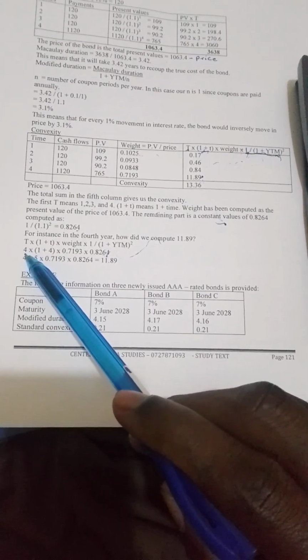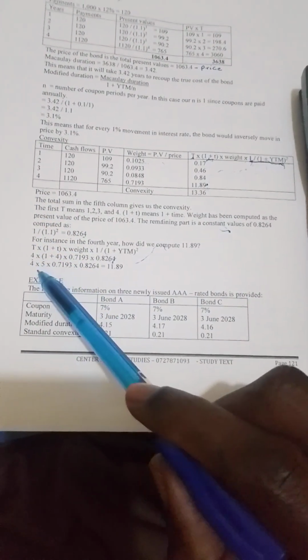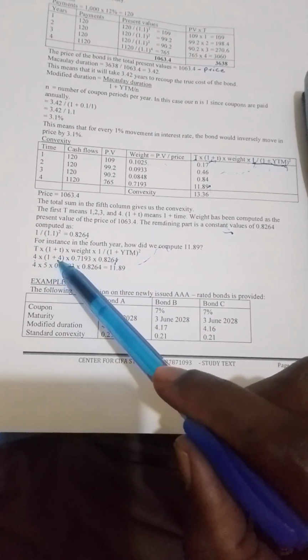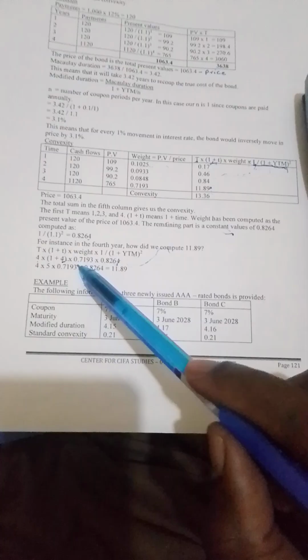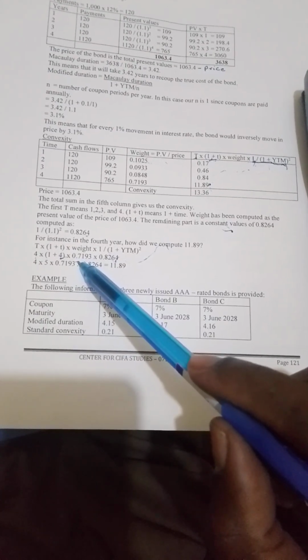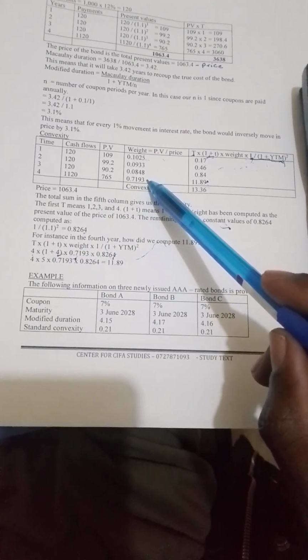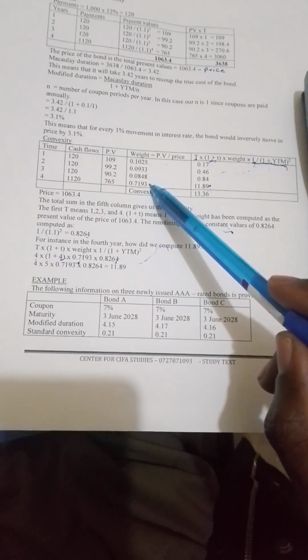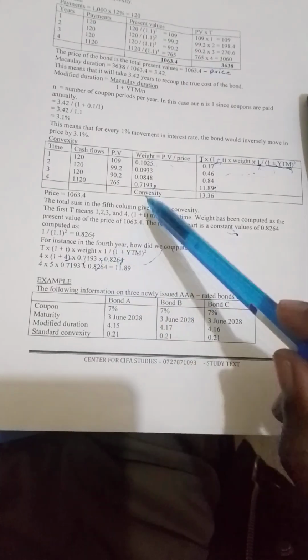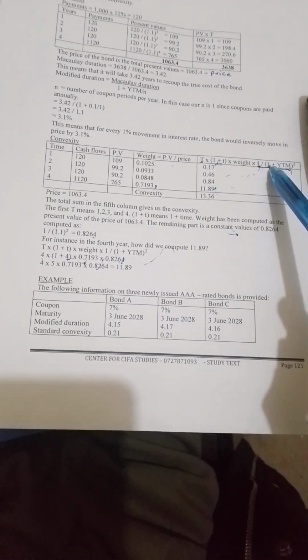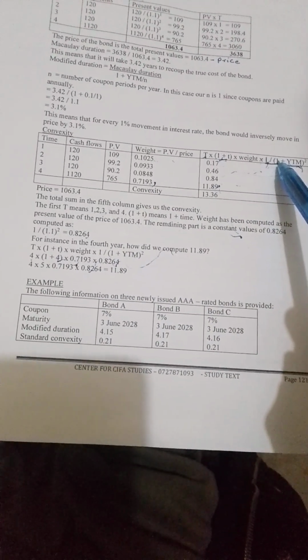T means time, so this 4 here means we are in the fourth year. 4 times 1 plus 4, times weight 0.7193, which is here, multiplied by this last portion, which is always a constant number.